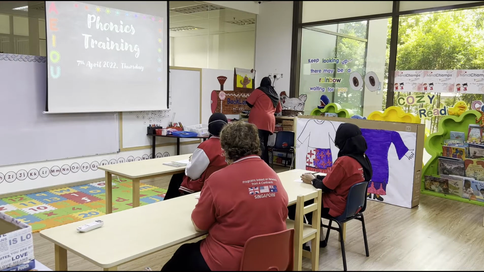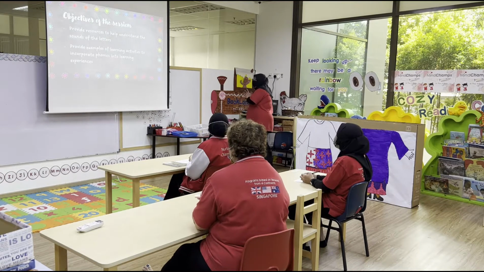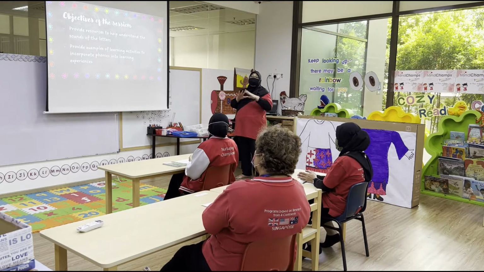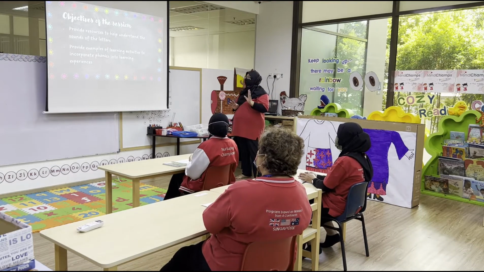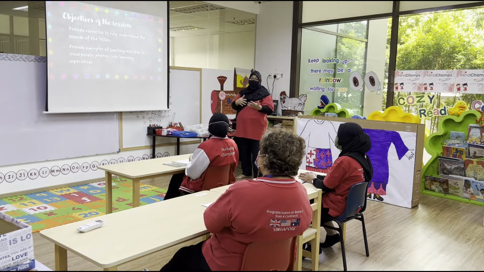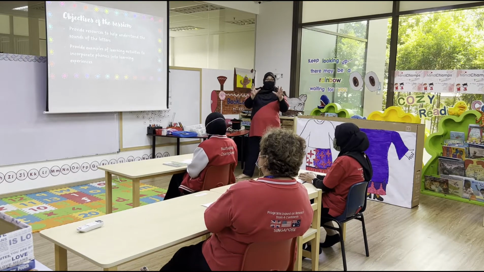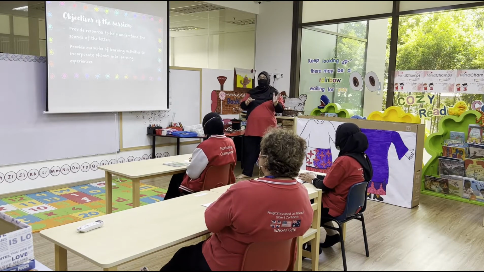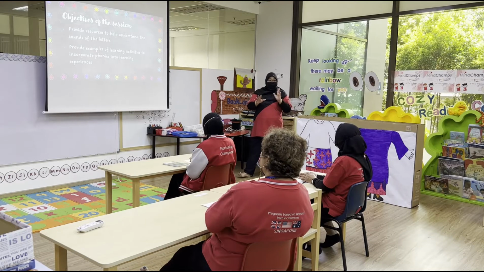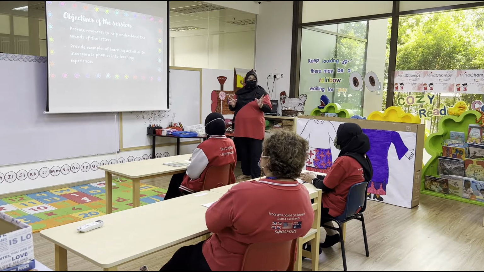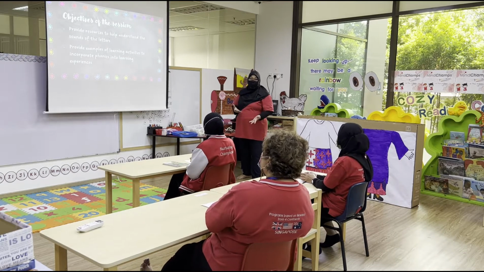we are having it as a phonics training, but just to share with you the objectives for today's session. Today's session is to provide you with some resources that can help you understand the basic letter sounds of the letters. It's a resource. I think all of us here know the basic letter sounds. Later we just do a fast recap, and then I will introduce you to a resource that you can find online to help you with that.